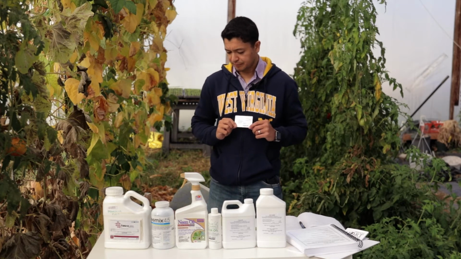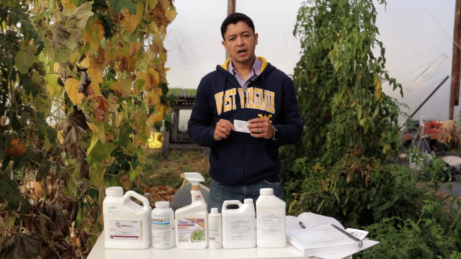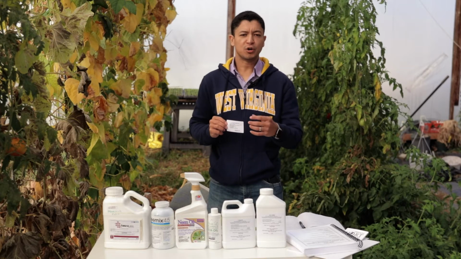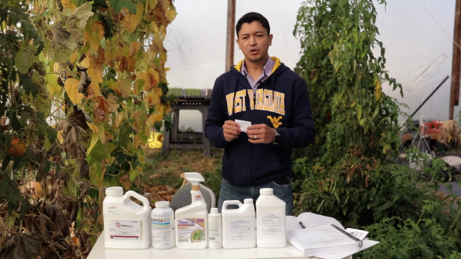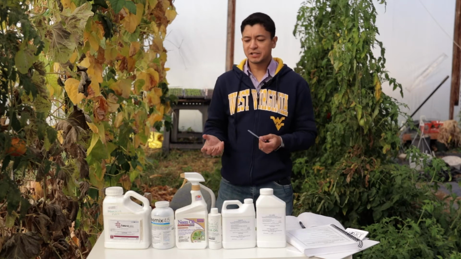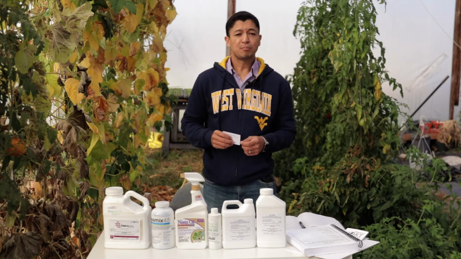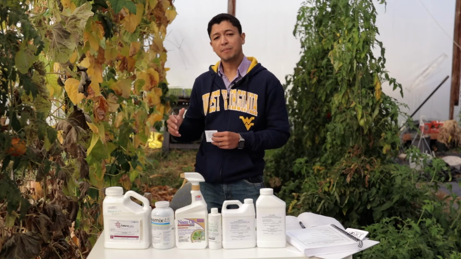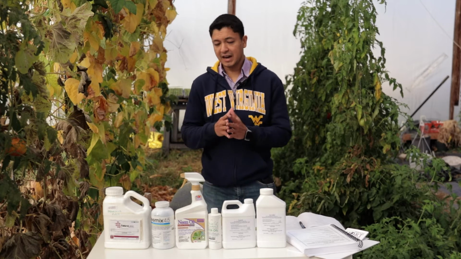So if you are a homeowner or a master gardener, and you want to buy this pesticide, you will be able to buy it and apply it in your house. But if you want to apply it in somebody else's house, you will also need a pesticide license.